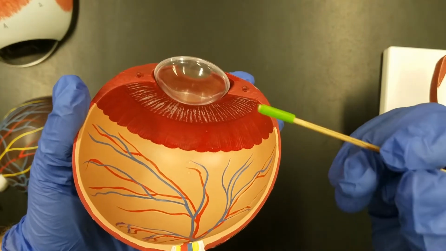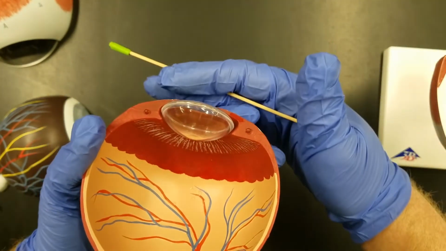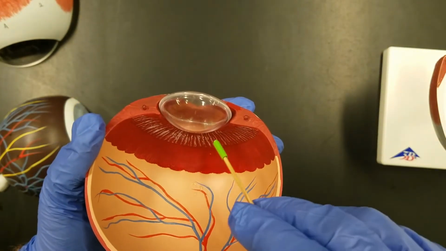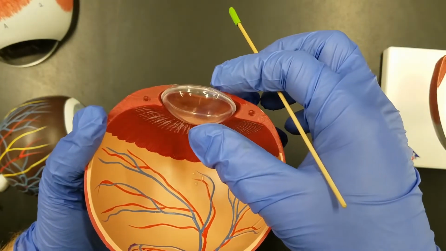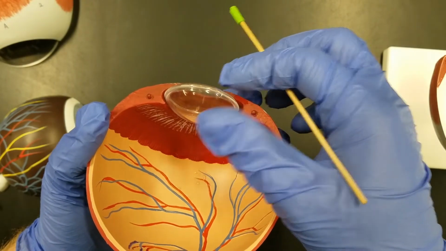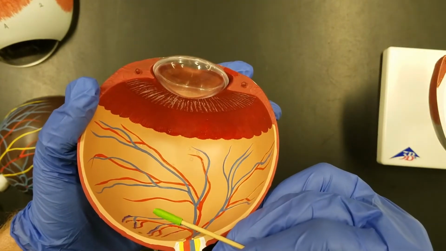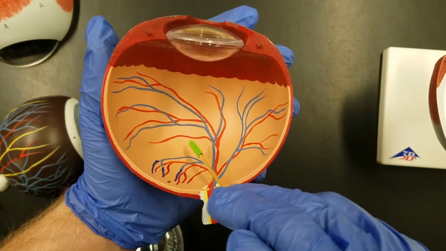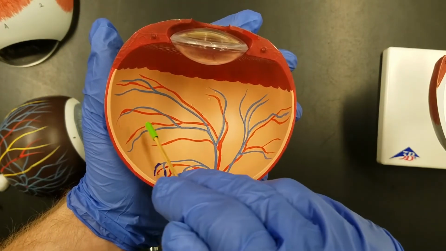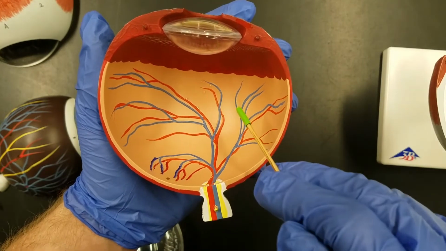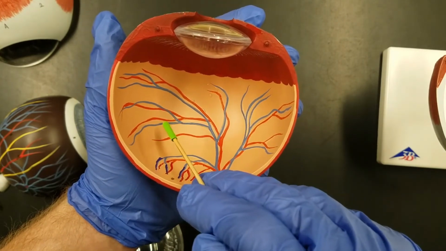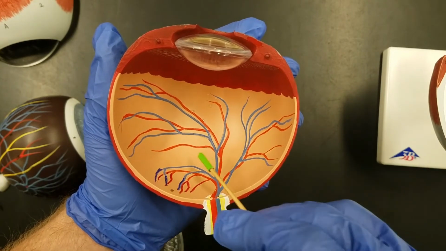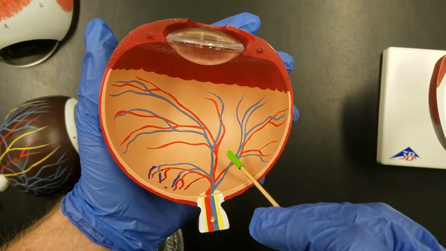Now, as we change distance to see things either close up or far away, that ciliary body is either going to contract or relax. That will change the shape of the lens to adjust how we're focusing light. Now, inside of the eye, we can see this innermost layer here, which is kind of this peach color. This is referred to as the retina. Retina comes from the Latin word reticulum, which means little net, because it has kind of a net-like appearance.